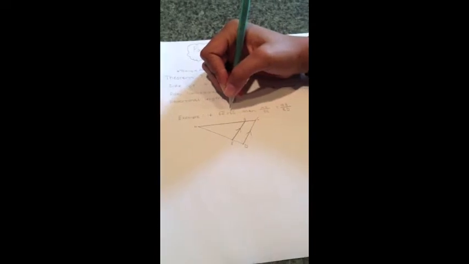Here's a quick example of this theorem. If BE is parallel to CD, then AB over BC equals AE over ED. I'll break that down. If BE, this segment right here, is parallel to CD, that means that AB, right here, over BC equals AE over ED.